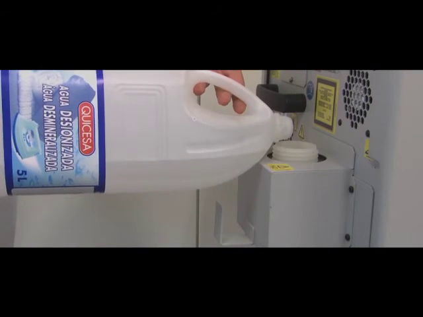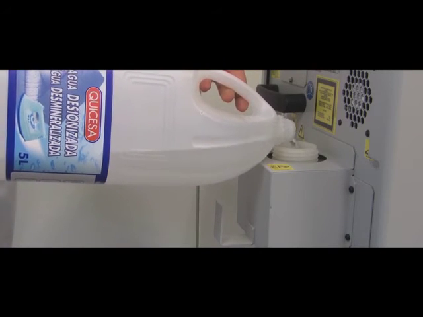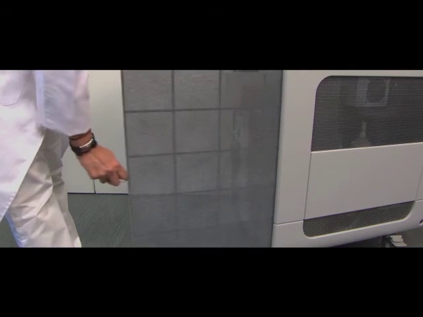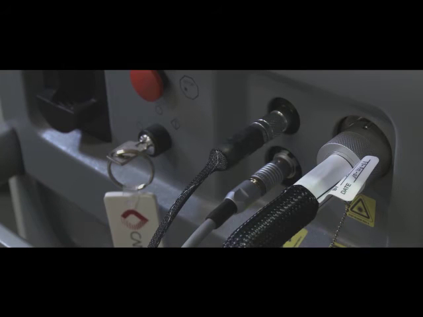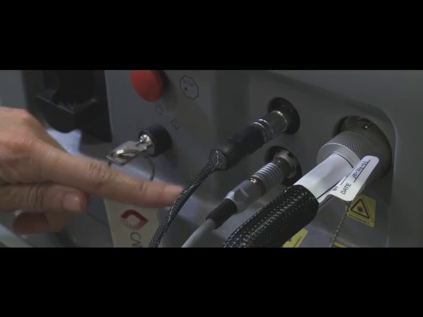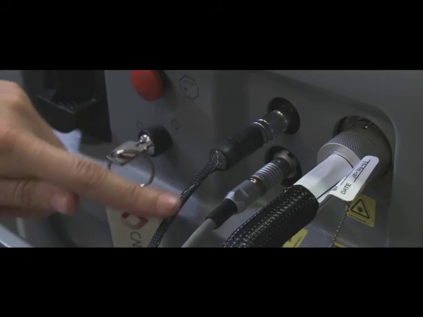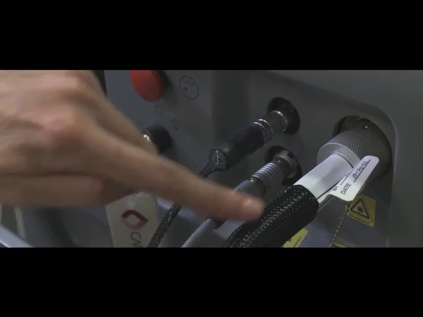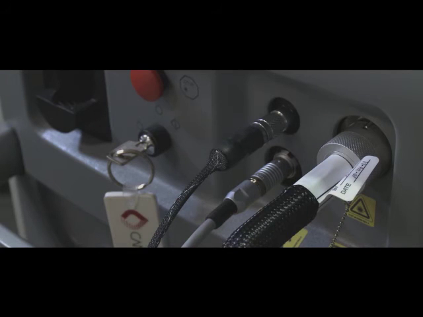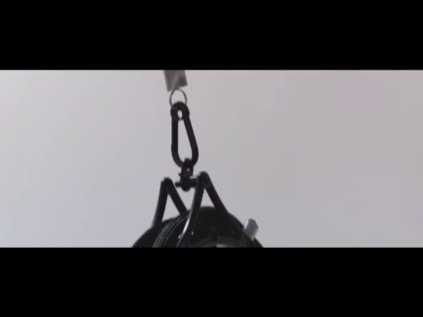The water canister should only be filled with distilled or deionized water and should be checked weekly. The back filter is easily removed and cleaned with a vacuum or canned air once per week. The delivery system consists of the electrical cord, the cryogen line, and the optical fiber. It must be handled at all times with extreme care. Make sure the cables are hung and not on the floor.